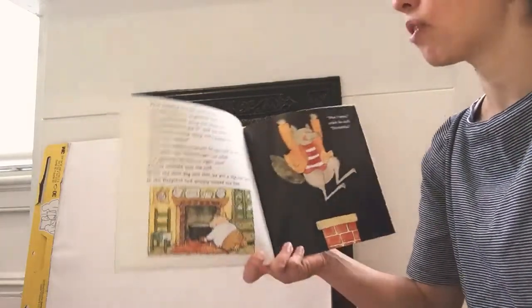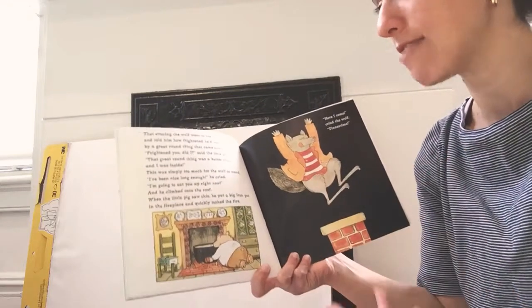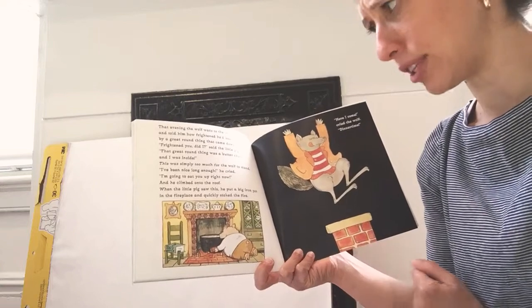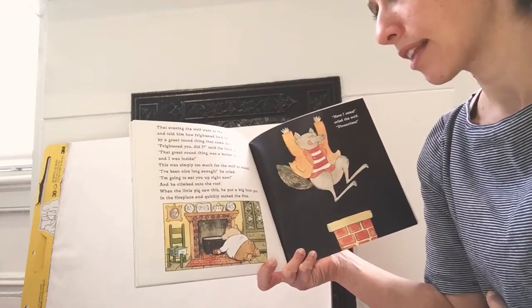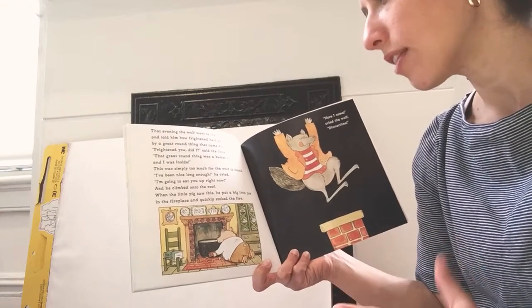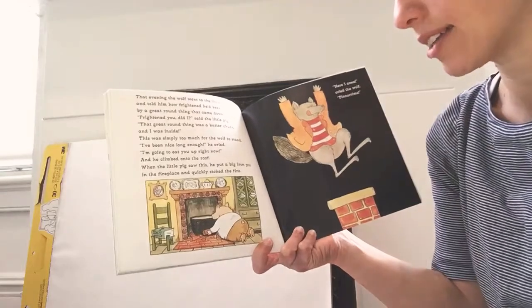That evening, the wolf went to the little pig's house and told him how frightened he'd been by a great round thing that came down the hill. "Frightened you, did I?" said the little pig. "That great round thing was a butter churn, and I was inside."